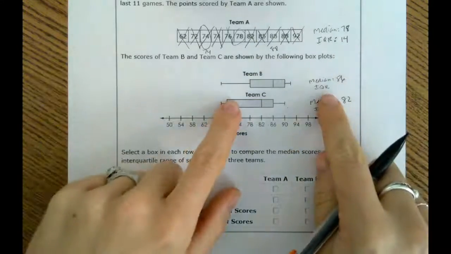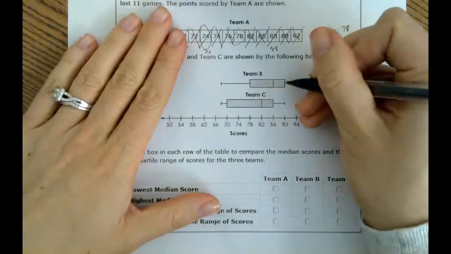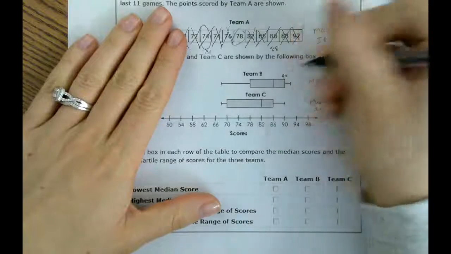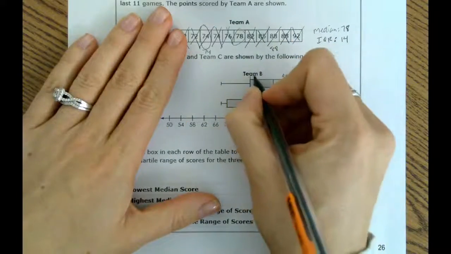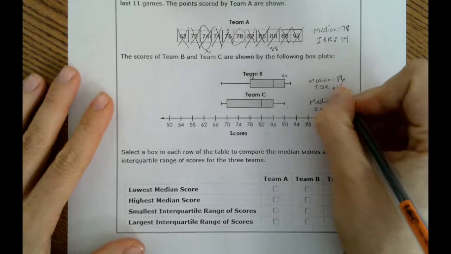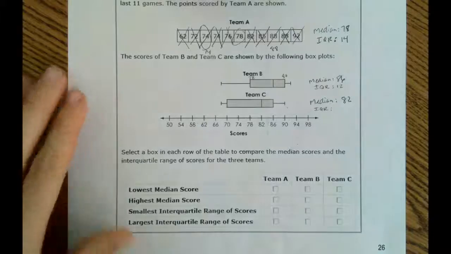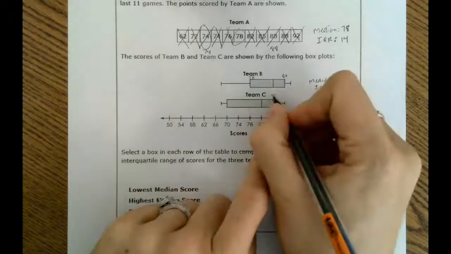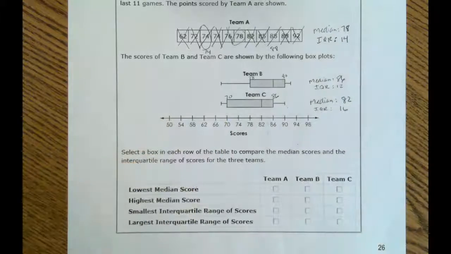Okay, so for IQR, we do Q3 minus Q1. So Q3 here is 90, and Q1 is 78. So if we do 90 minus 78, we get 12. And then here we would do 86 minus 70, and that would get us an IQR of 16.